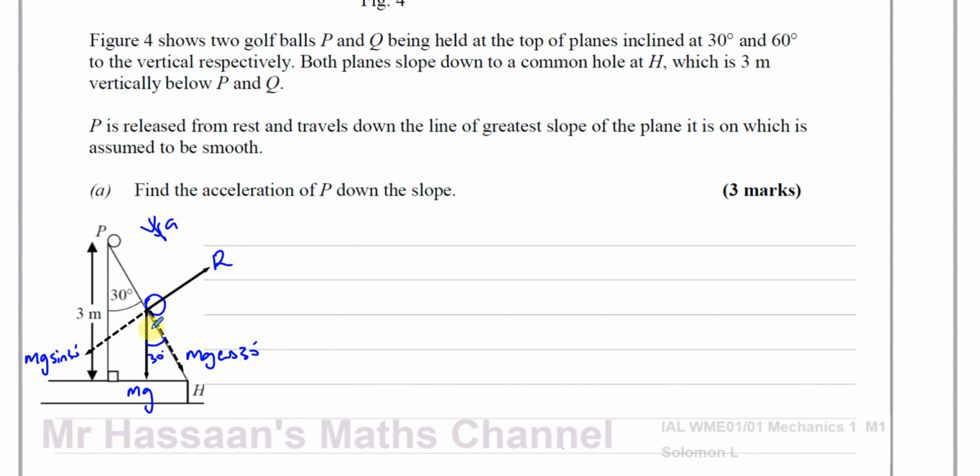Or I could say, if this is 30, then this must be 60 degrees. So this is also 60 degrees here. In this case, this would be mg times cosine 60, and this would be mg times sine 60. Now I'm going to do it that second way because that's what we normally do. We're normally given this angle here, and we normally use that to work out the angle between the weight and the line of force of the reaction. So this angle is going to be 60 degrees.